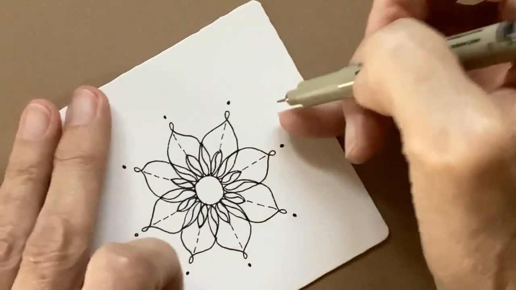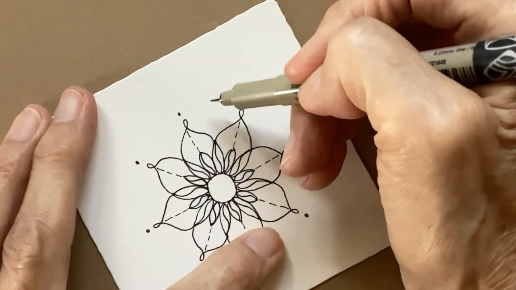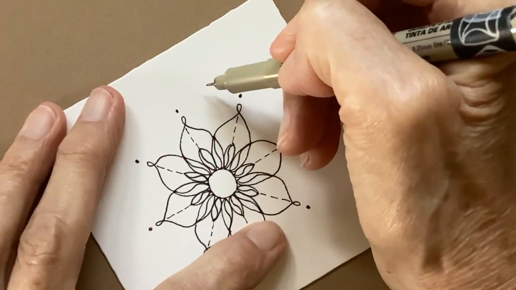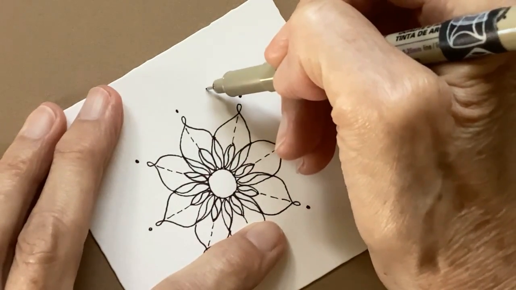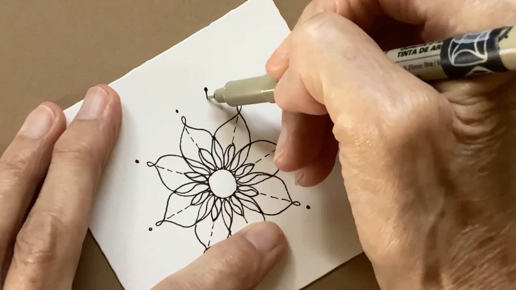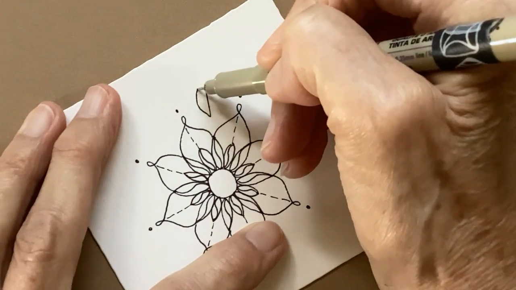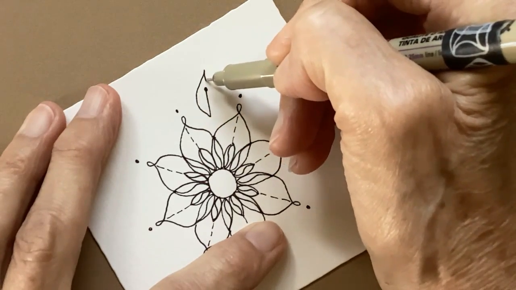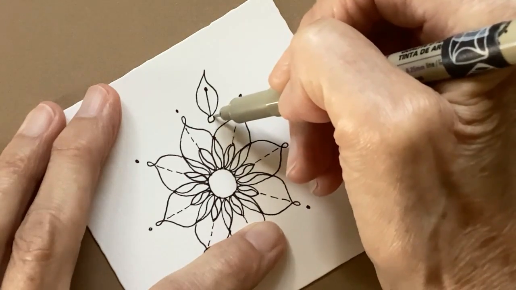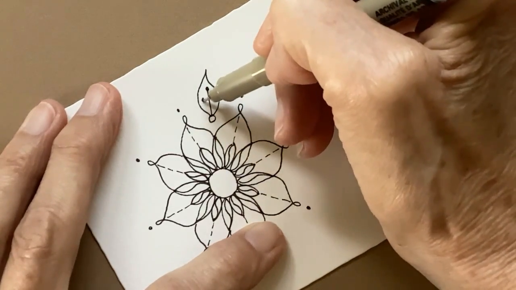I'm going to put that inside here. Well, between these petals. So we're going to start with dot, line, C, S, and O. Okay, let's do another one.